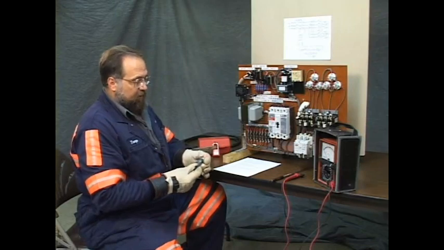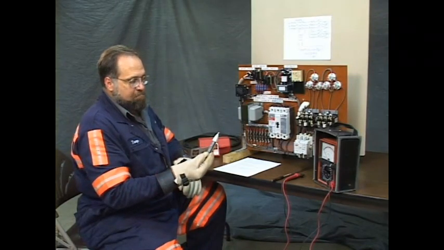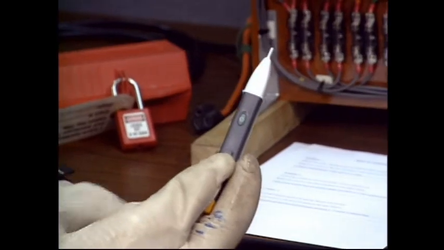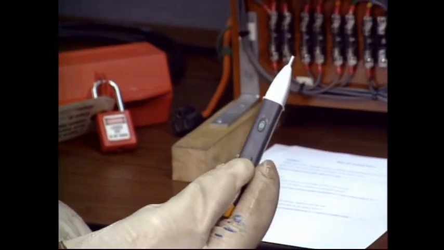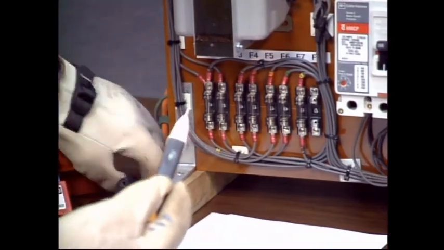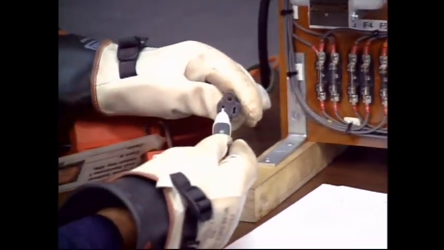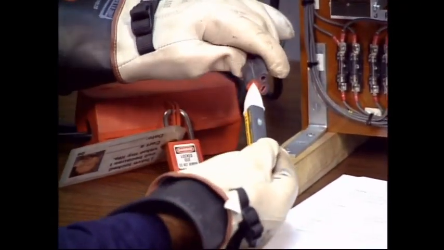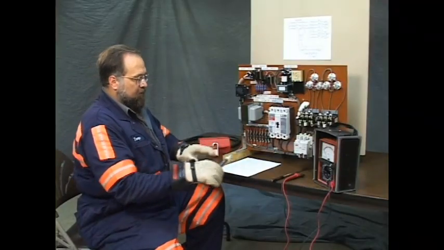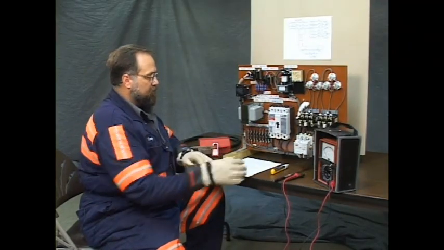This instrument here has a built-in flasher that assures you that the instrument is operating. It is on by flashing a little pulse there. That doesn't indicate power. This is how it acts if there's power. It locks on, steady tone, and it'll turn itself off after a moment.